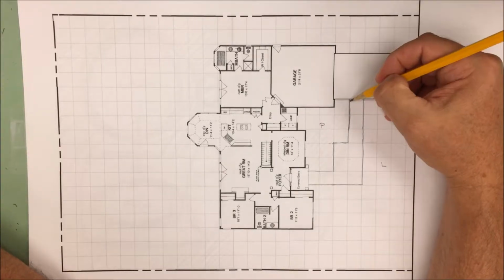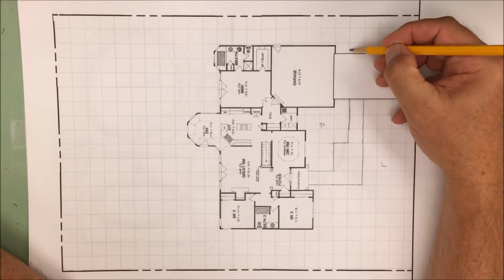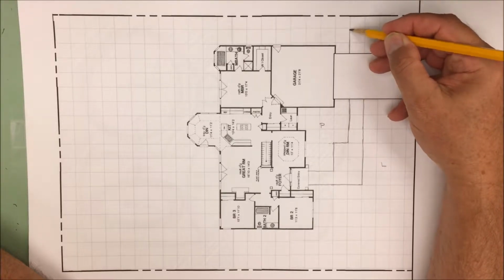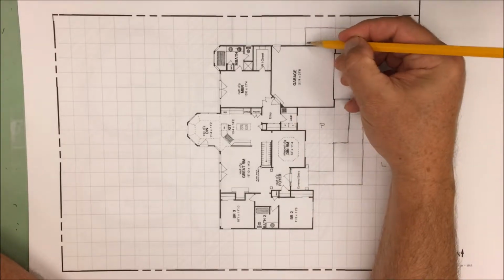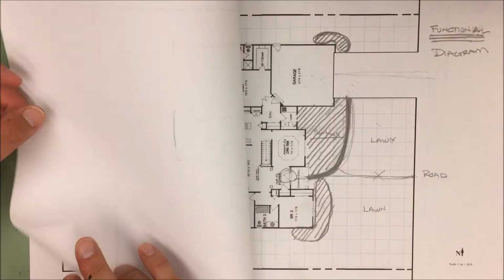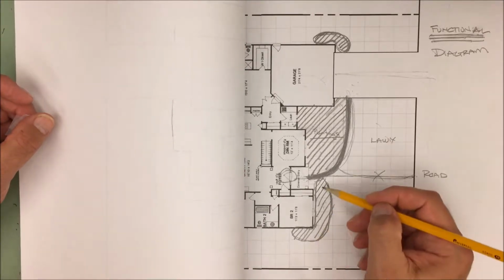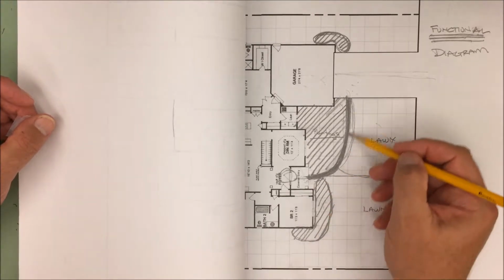I'm going to do another planting over here. I'm just going to bring this line, match that line up for a little planting area over here. And then if you recall, I'm going to flip back. I also wanted plantings on this side of the sidewalk coming in.